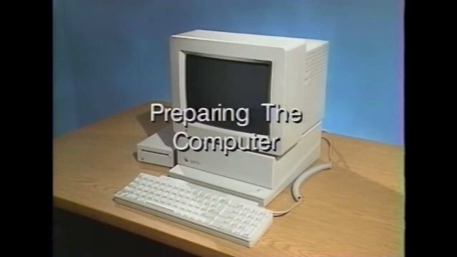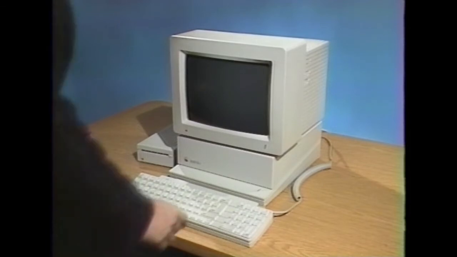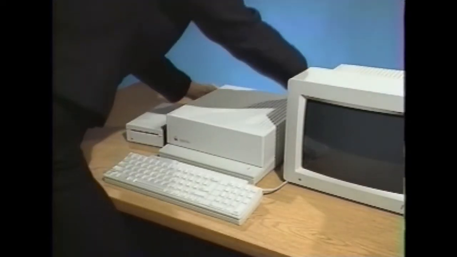Preparing the computer. Power down all of your equipment and clear off the top of the Apple system unit. Remove the monitor, disk drives, and any other equipment that may be on top of your computer. Don't disconnect these yet unless you need to.